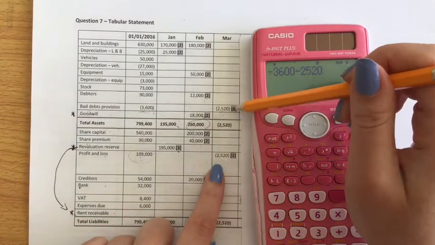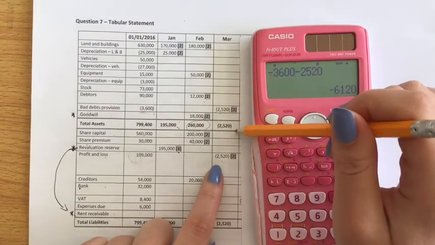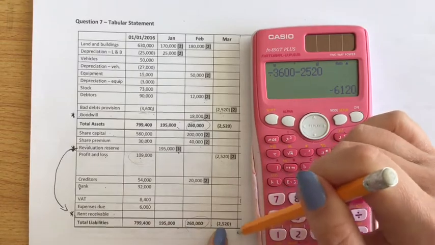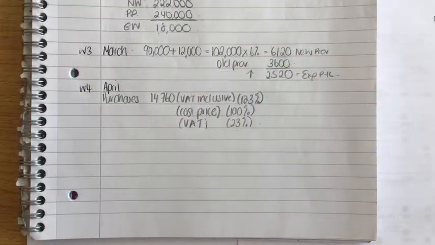So that's your double entry done then. We have 2000, a minus 2520 up here, and we also have a minus 2520 here, which is what we want. Okay, so we're now on April, and it's telling us that we purchased goods in April on credit for €14,760. So as soon as you see on credit, you know that we haven't paid for them yet, so that's going to be a creditor.